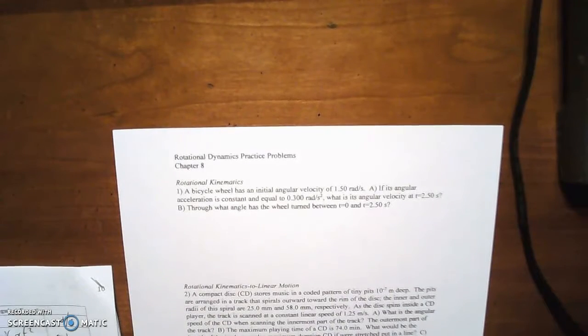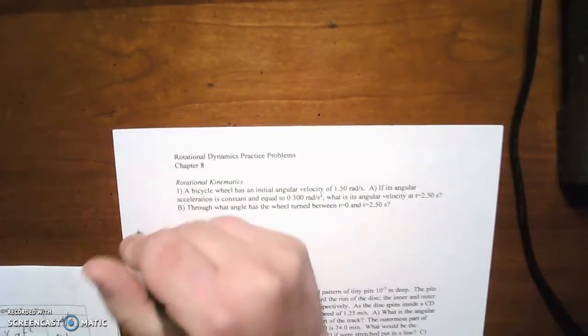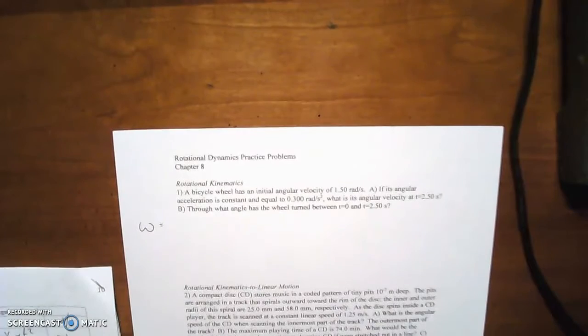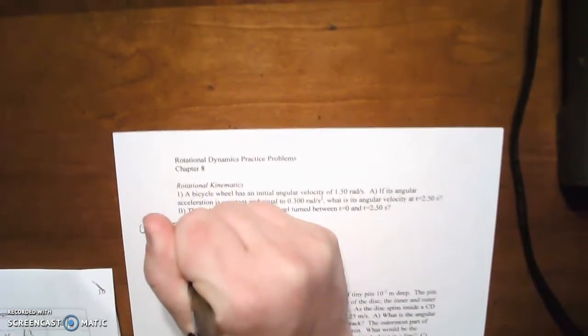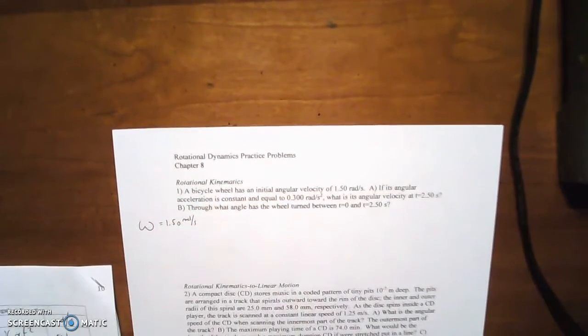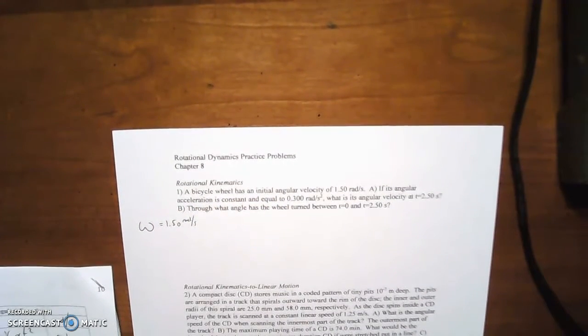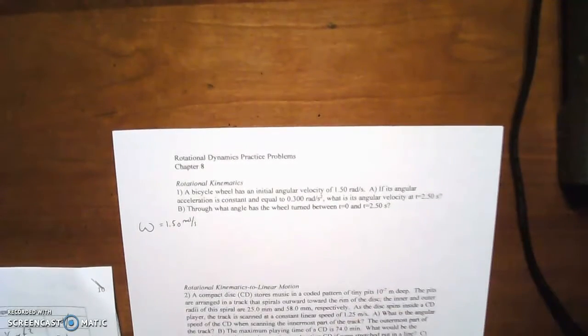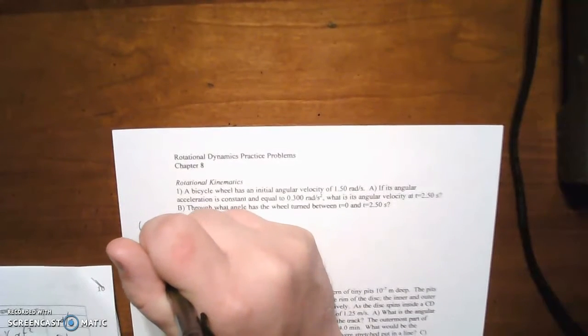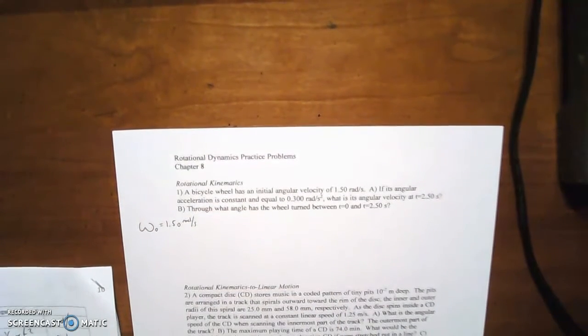So we have a bicycle wheel that has an initial angular velocity of 1.5 radians per second. Angular velocity is measured in, we use the symbol omega to represent that. So we have initial omega of 1.50 rad/s. And just like in kinematics, when we were looking at kinematic problems, we have V and V naught. This is our initial omega, so we'll make this omega naught.